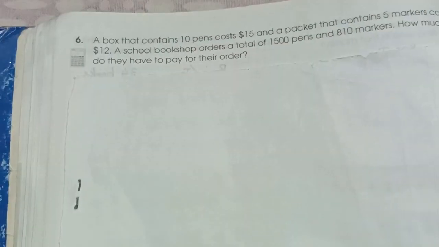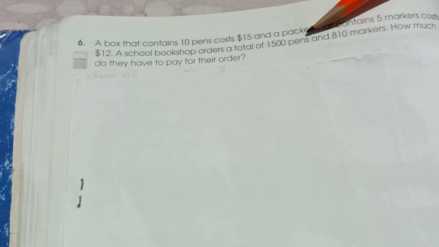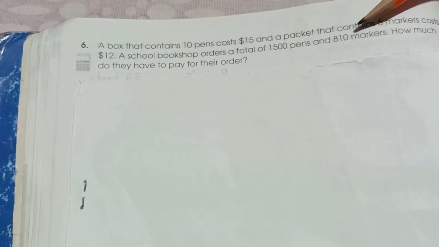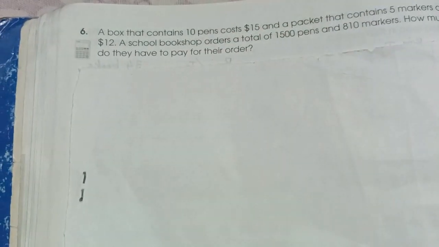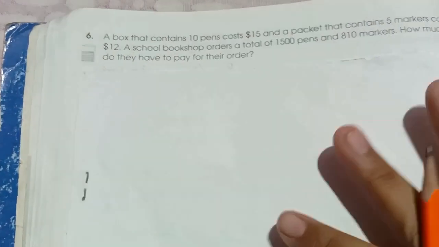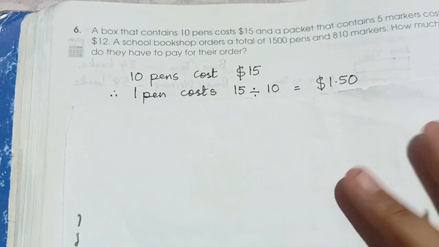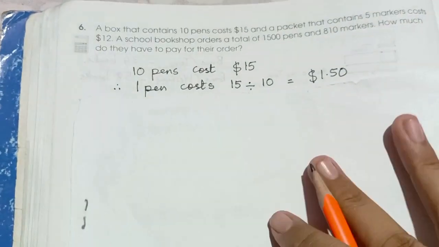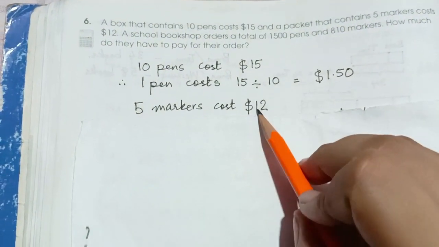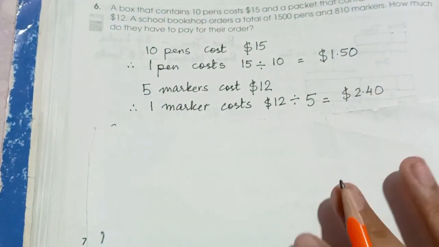Question number 6 is, a box that contained 10 pens cost $15 and a packet that contained 5 markers cost $12. A school bookshop orders a total of 1500 pens and 810 markers. How much do they have to pay for their order? So 10 pens cost $15, 1 pen costs 1.5. 5 markers cost $12, 1 marker costs 2.4.